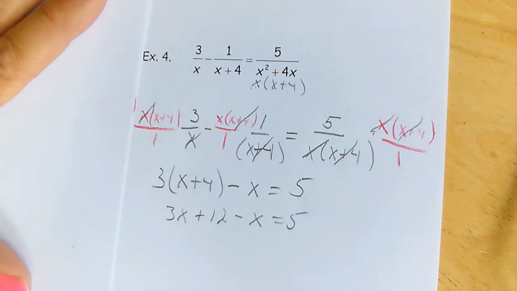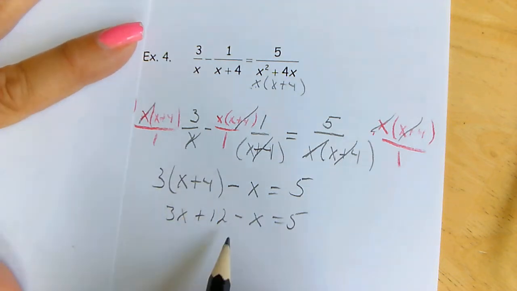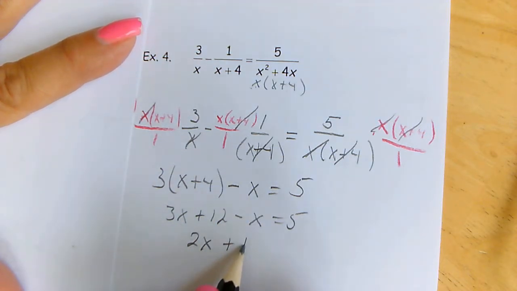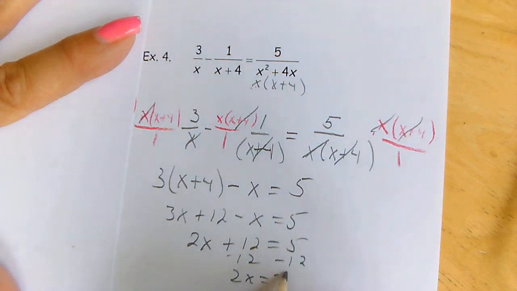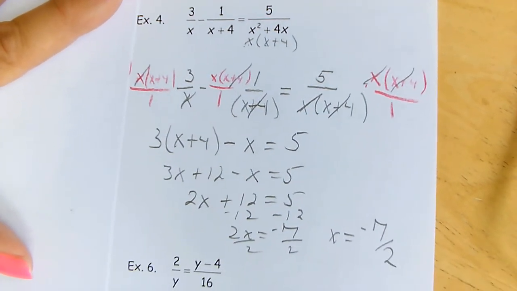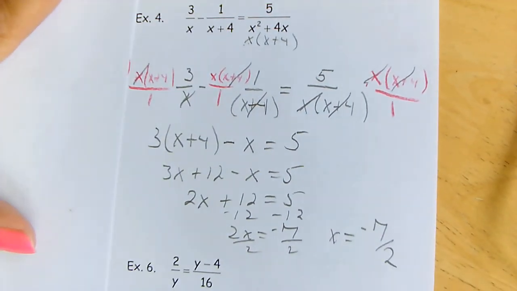I don't have an exponent of 2, so I'm going to use algebra 1. Variables to one side, numbers to the other. 3x minus x, 2x, minus 12, divided by 2, x equals negative 7/2, which, well, once again, I apologize. These problems are very large. Does not make my original fraction undefined and is my solution.